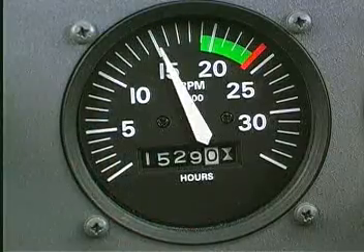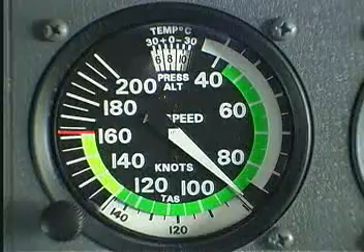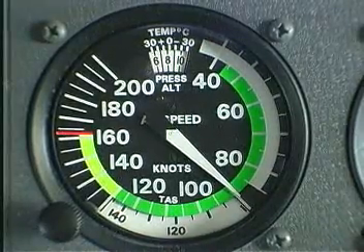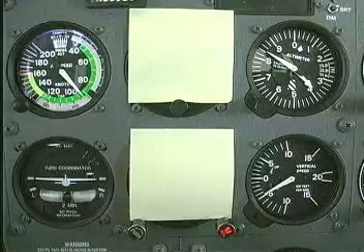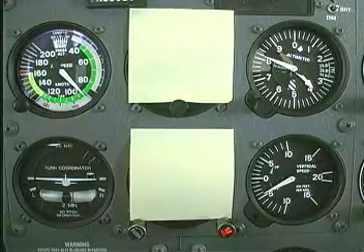And I need to start a descent to 3,000 feet. So I'll pitch down and reduce power to about 1,400 RPM to maintain 90 knots during my descent. I'll use the vertical speed indicator and the altimeter to monitor a descent rate of about 500 feet per minute.